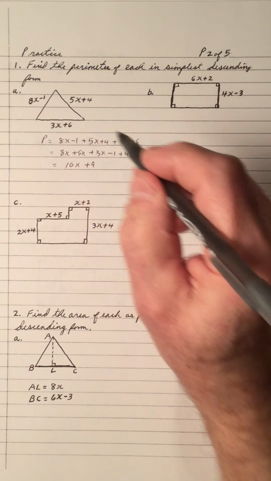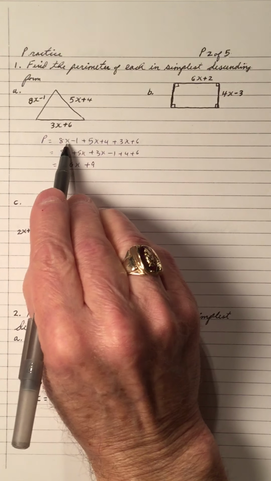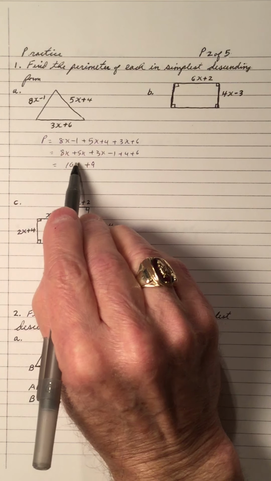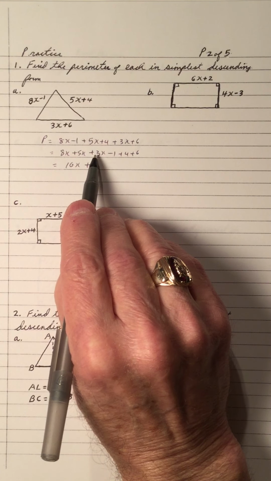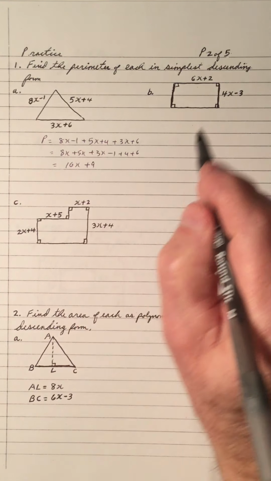Perimeter means add up all the sides. And I could have gone from here right to here, but grouping them together helps you to organize and you don't make a mistake.